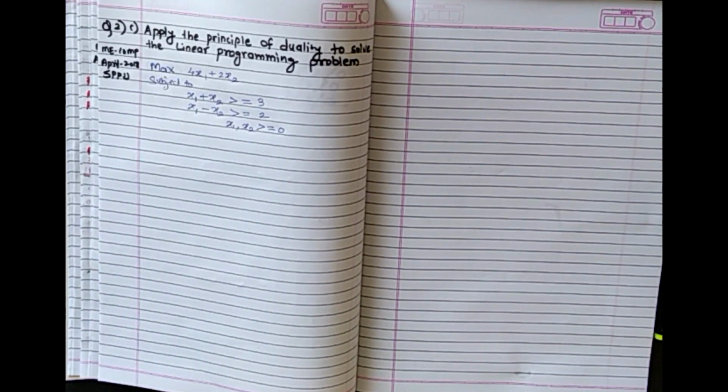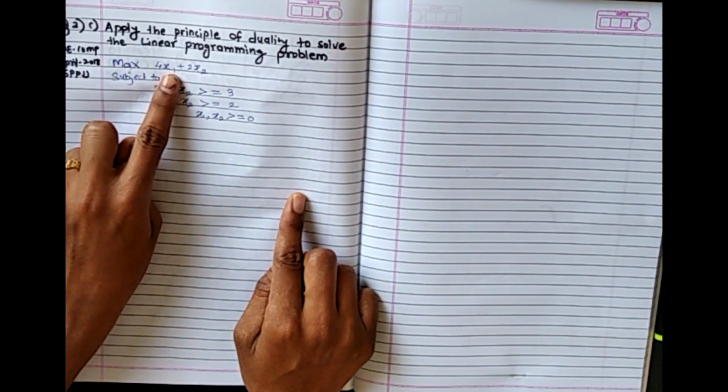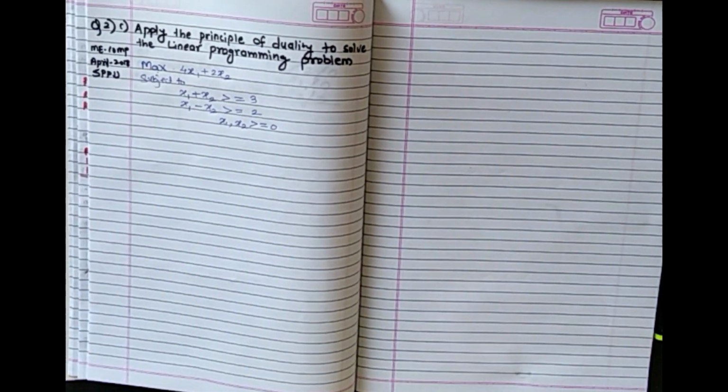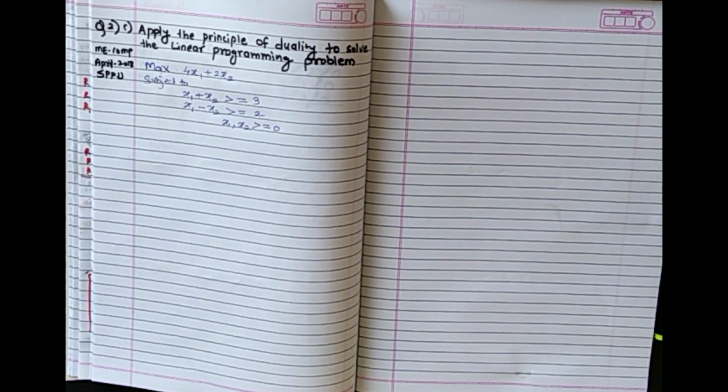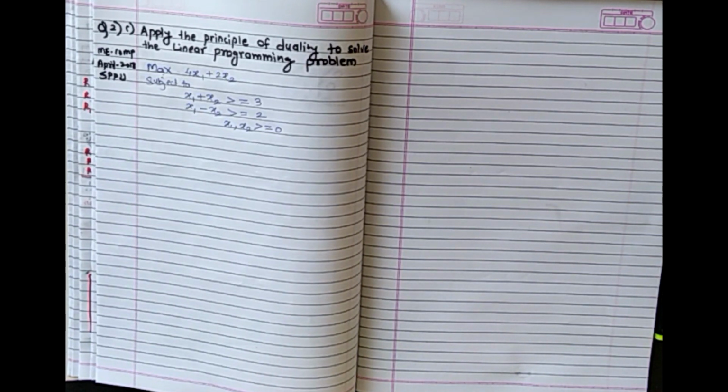In this video, we are going to use the principle of duality to solve the linear programming problem. Here the problem given is to maximize the equation subject to two constraints. Maximize 4x1 plus 2x2, subject to x1 plus x2 greater than or equal to 3, x1 minus x2 greater than or equal to 2, and x1, x2 greater than or equal to 0.